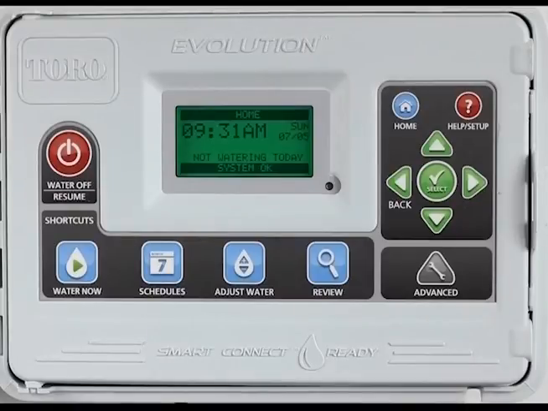Now, we've covered everything in the quick reference guide. There are more advanced features, of course, as you can see here in advance. We recommend you look at your user manual, or you go online to Toro/Evolution to find out more about the Evolution controller. Well, that's it on our video coverage of the Evolution today.